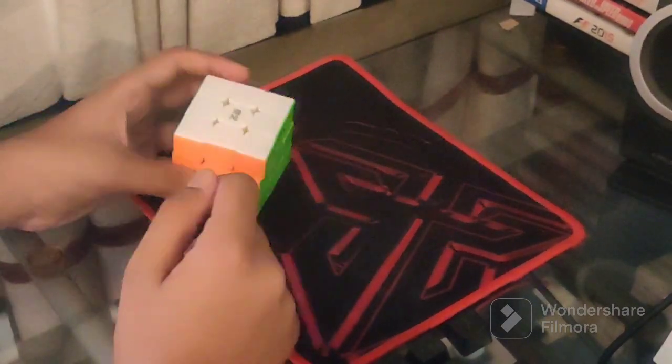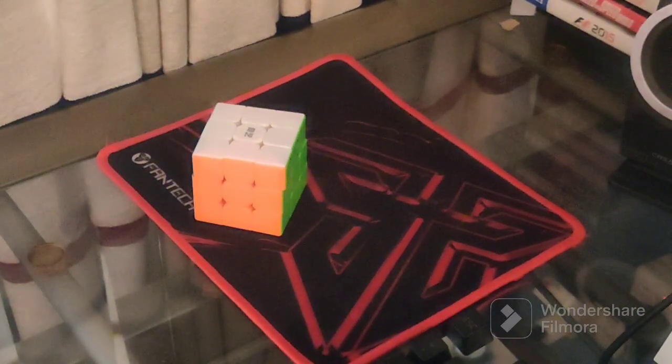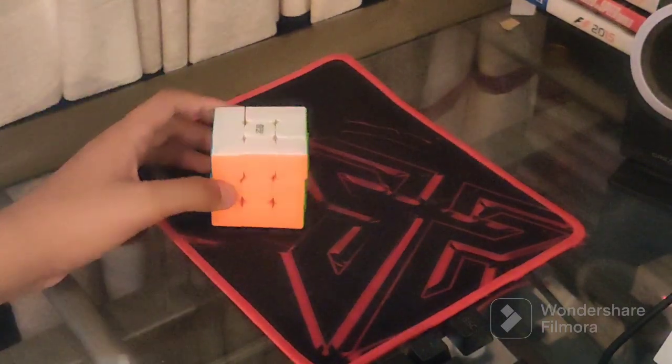Okay, that's pretty simple. So guys, we've solved the Rubik's Cube. Now this is the QiYi MS.